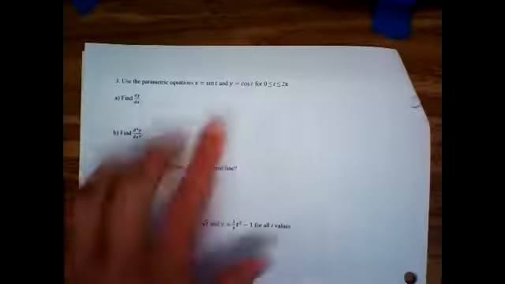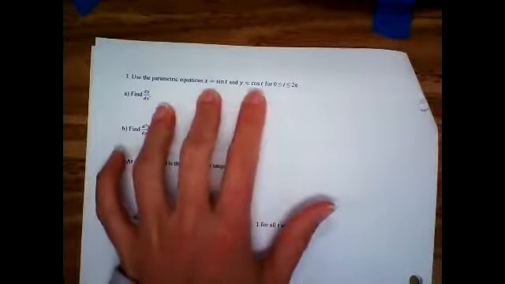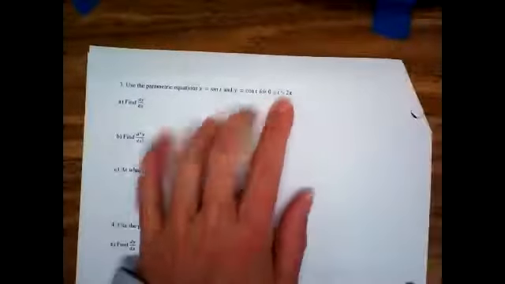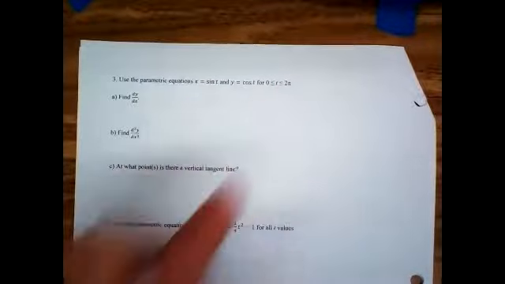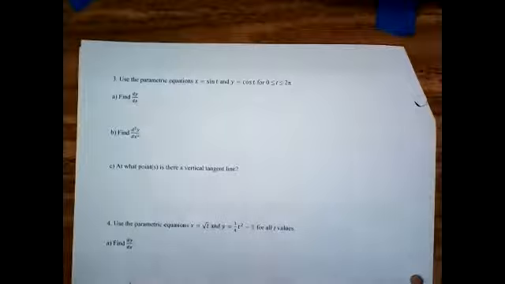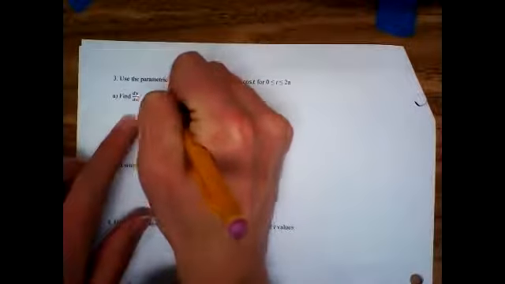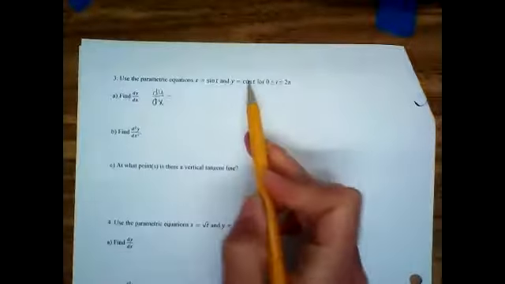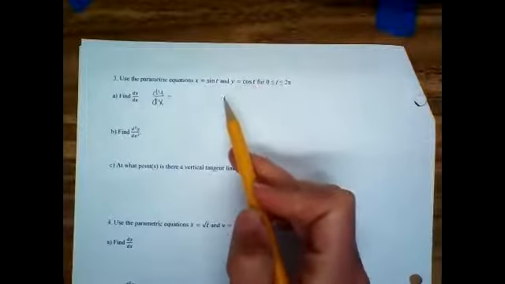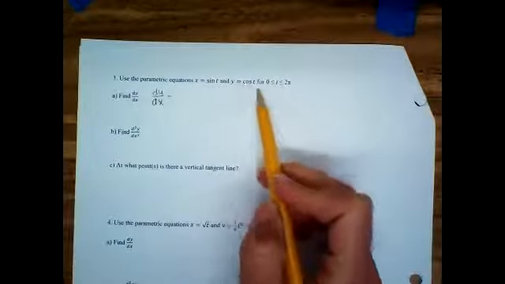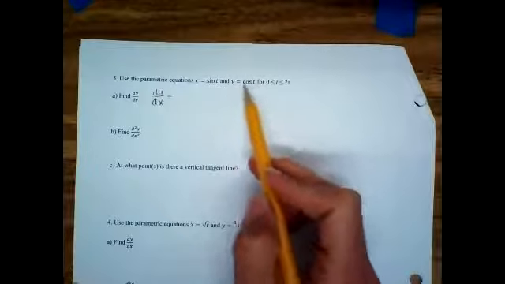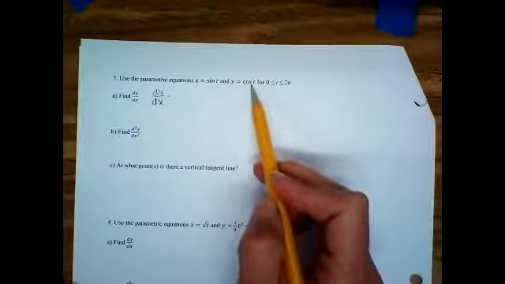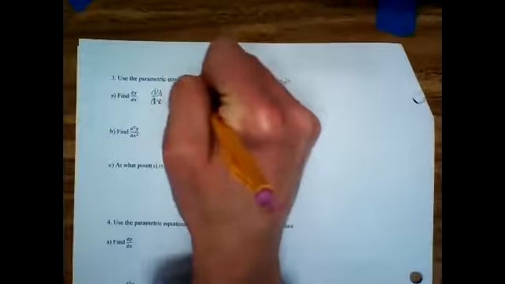All right, so we're going to use these two parametric equations. We have x equals sine of t, y equals cosine of t. T is going to stay between 0 and 2 pi, so once around the unit circle. Find dy dx. So we are going to do dy dt over dx dt. So we're going to do the derivative of this one. All right, so derivative of cosine: negative sine of t.